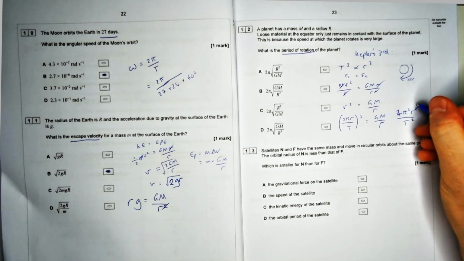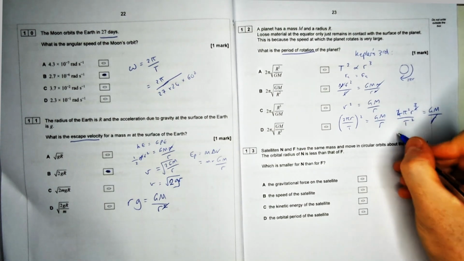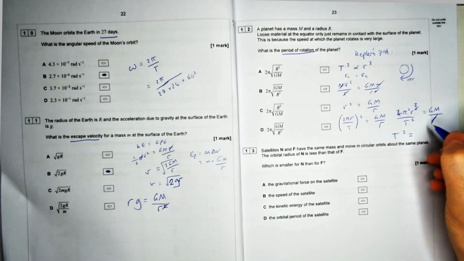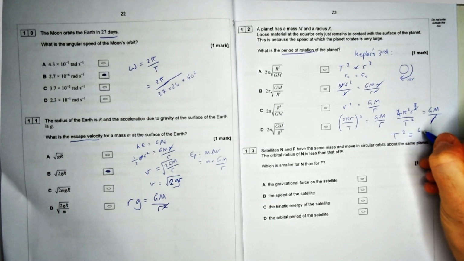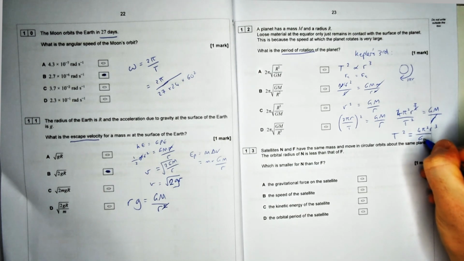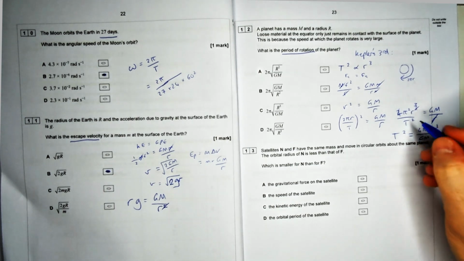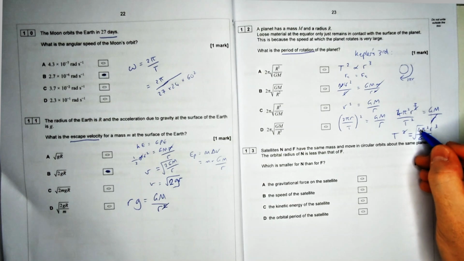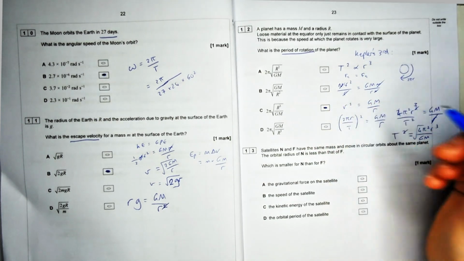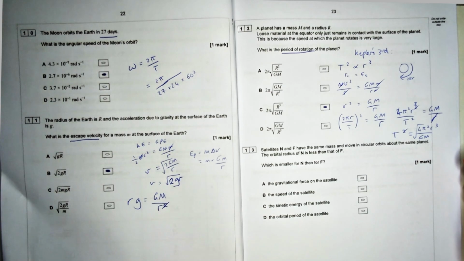This then becomes r cubed. Rearranging this for T squared, I've got to rearrange quickly because I've not got much room: 4 pi squared r cubed over GM. Now, which one looks like this? Well, if I square root the whole thing, the square root of 4 is 2, I've got r cubed in there, and I've got GM on the bottom. All that's been done is taking the pi out, so it's going to be C in this one.